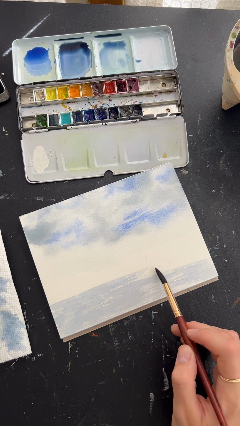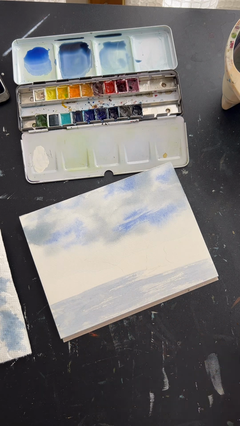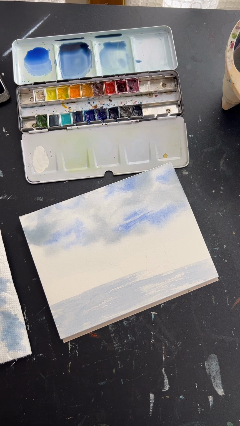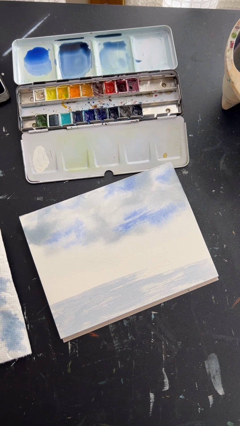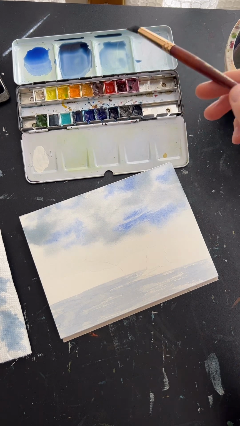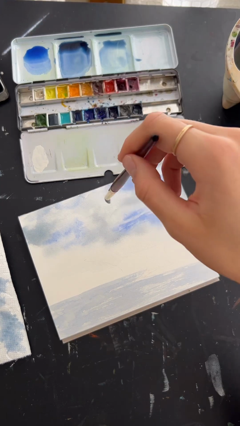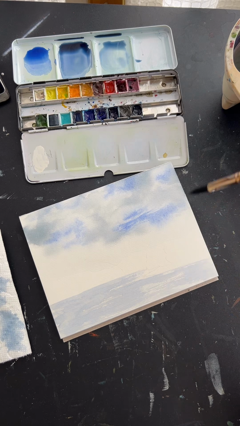Okay. I'm going to let that dry for a second. Hopefully this is making sense. What colors did you mix? So this one is Payne's Gray and Ultramarine Blue mixed together. It's the two sky colors that we used mixed together to create the water reflection.